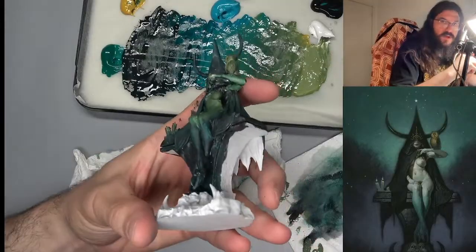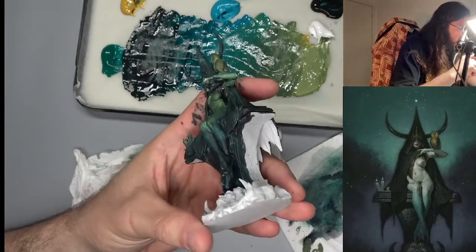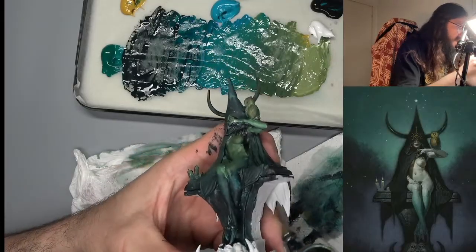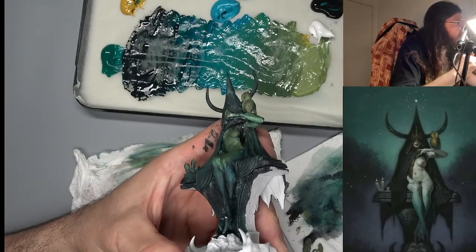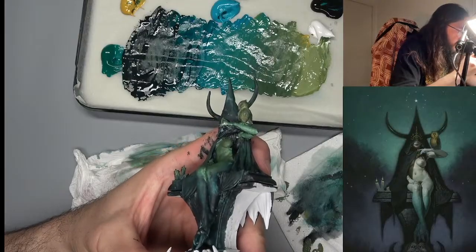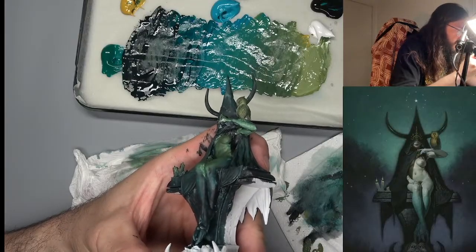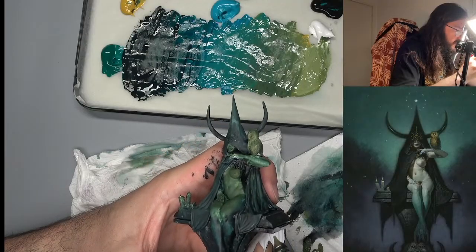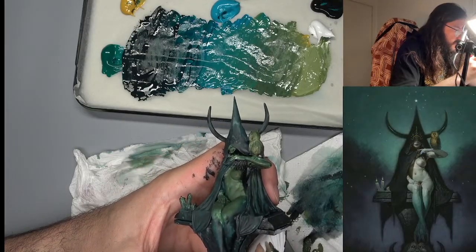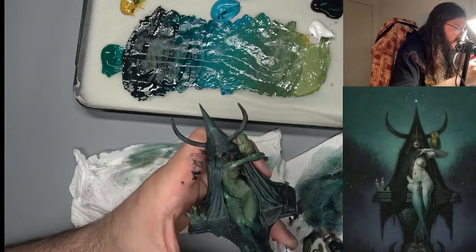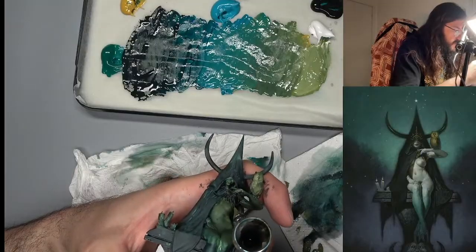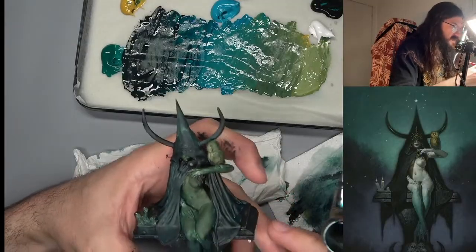To do that, usually I take the figure in that way from below, from the base, and I start to very gently spray over the surface, covering very few spots, just to help me be sure to cover with black all the recesses.